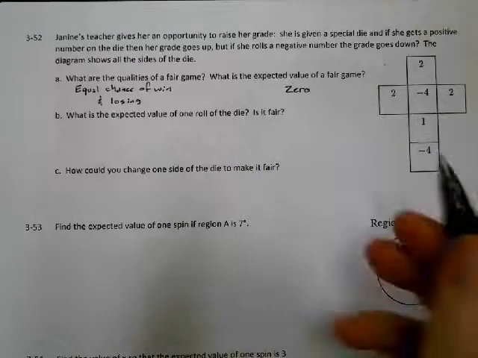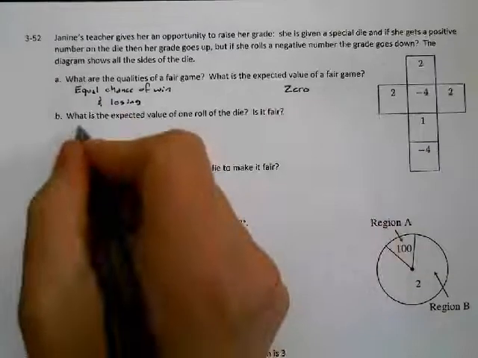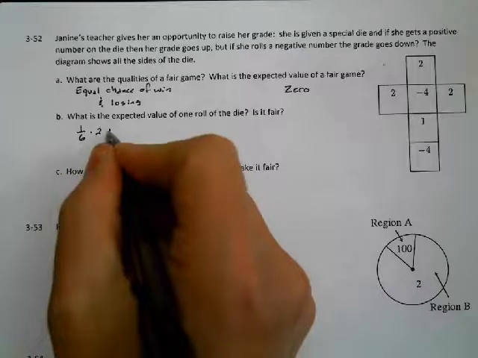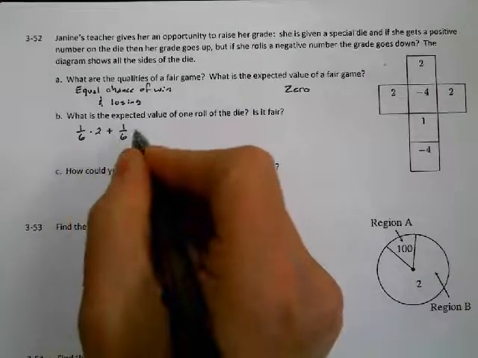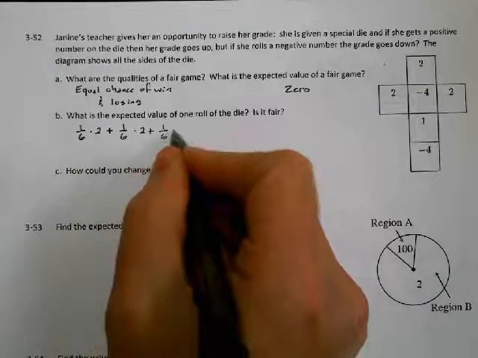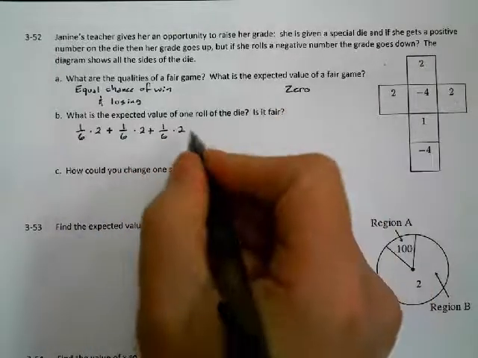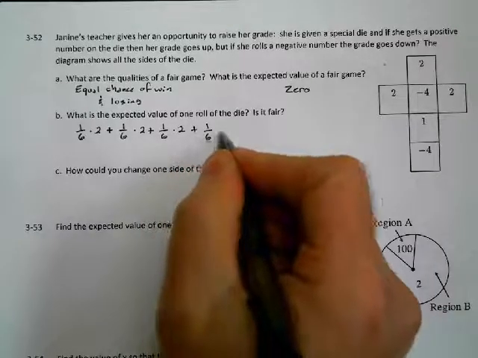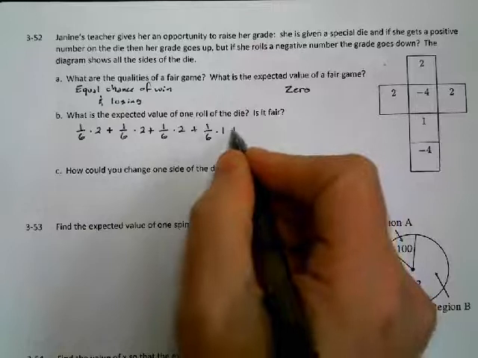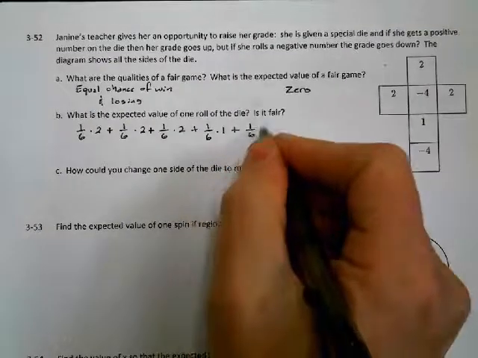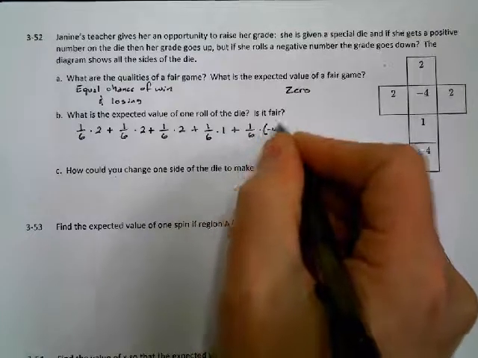So 1/6 of the time, we're going to get 2. 1/6 of the time, we're going to get 2. 1/6 of the time, we're also going to get 2. And another 1/6 of the time, we're going to get 1. 1/6 of the time, we get -4. And 1/6 of the time, we're going to get another -4.